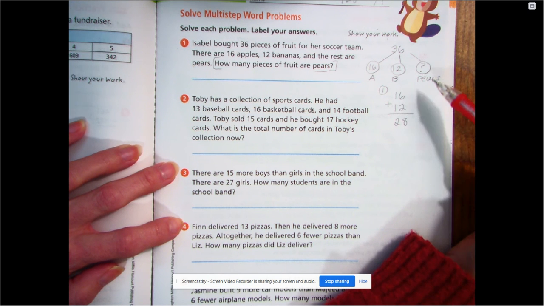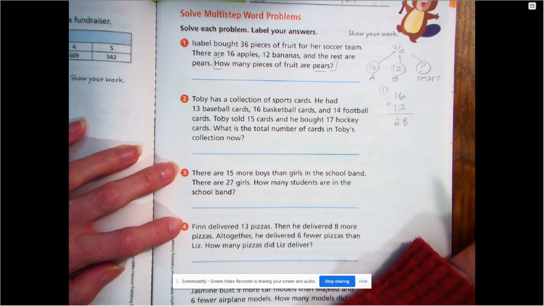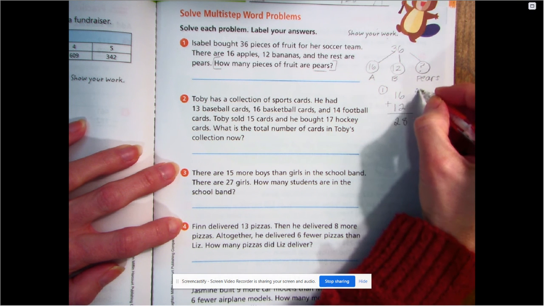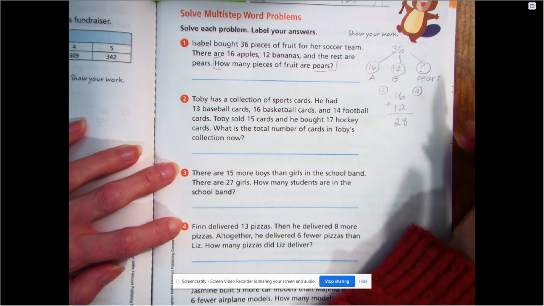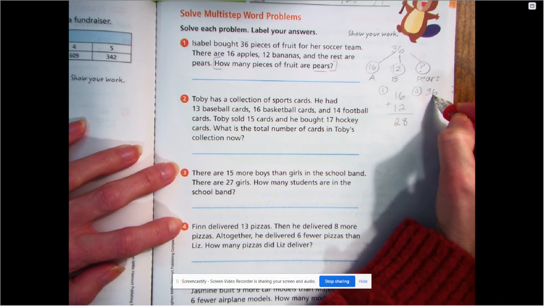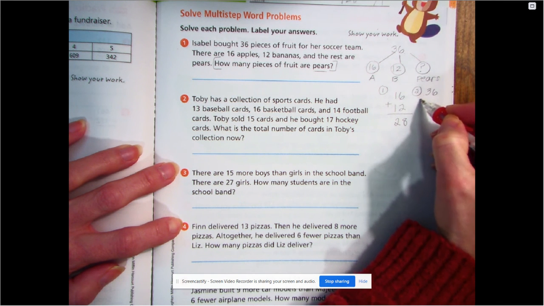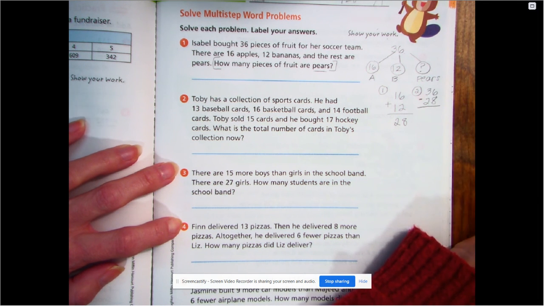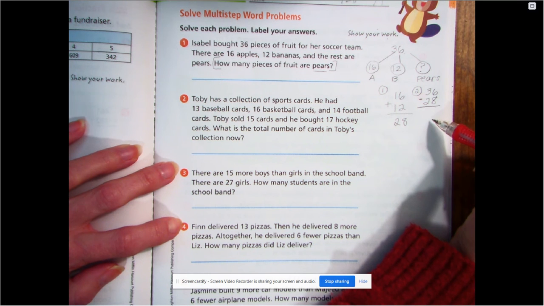But I have 36 altogether. So my second step is going to take my total 36 and subtract the apples and the bananas to find out what number is left. Whatever's left is the number of pears.